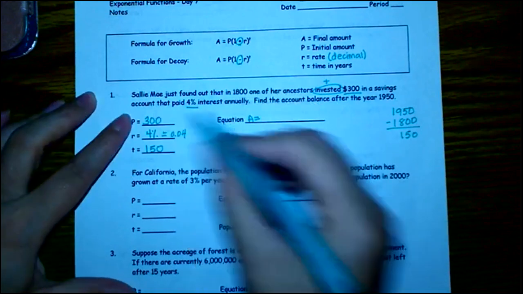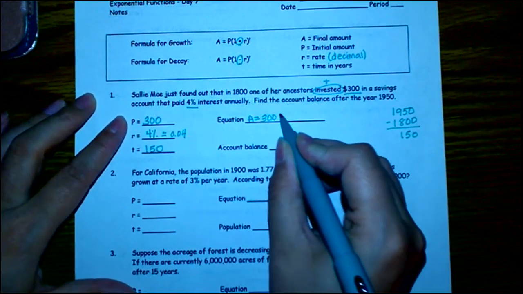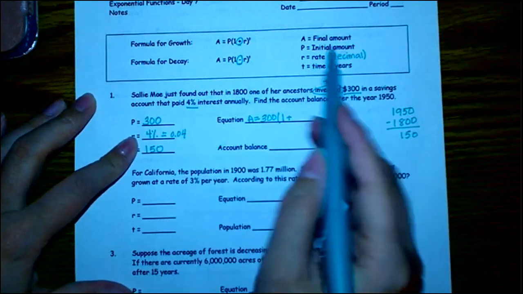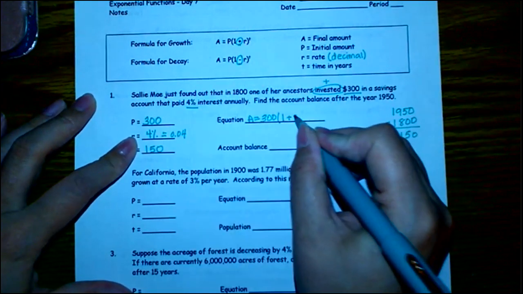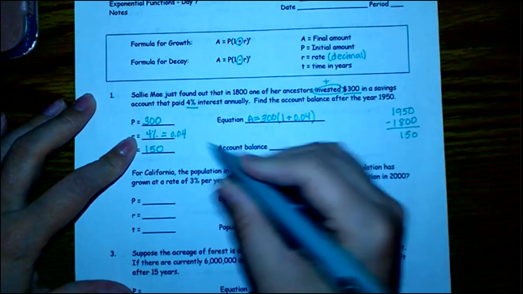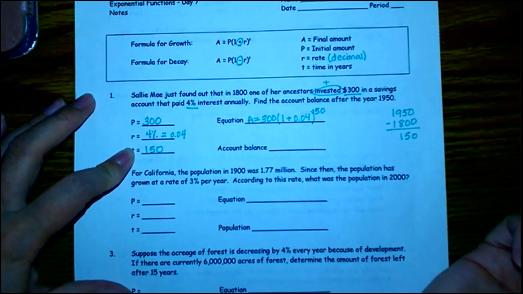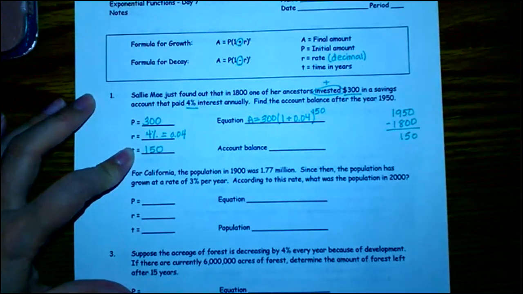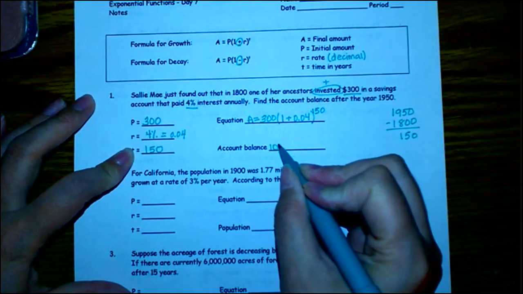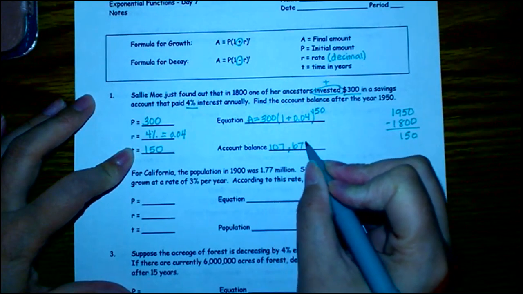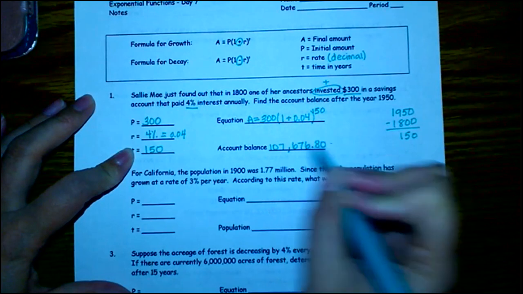So I have my P, which is 300, times 1 plus my rate, which is 0.04, to the power of 150 years. If I plug that all into the calculator, I should get $107,676.80.